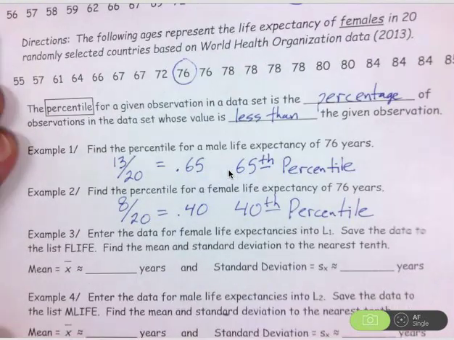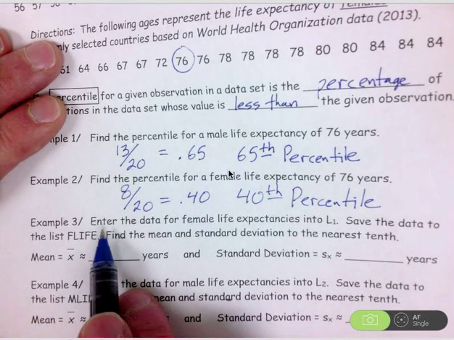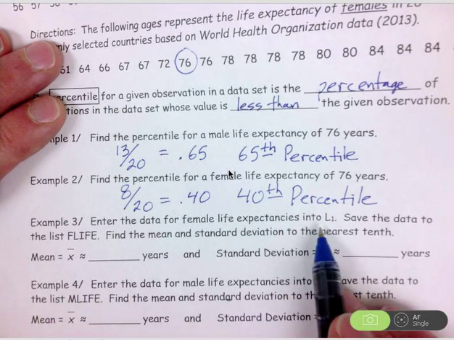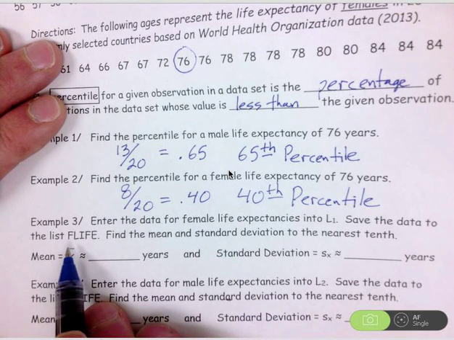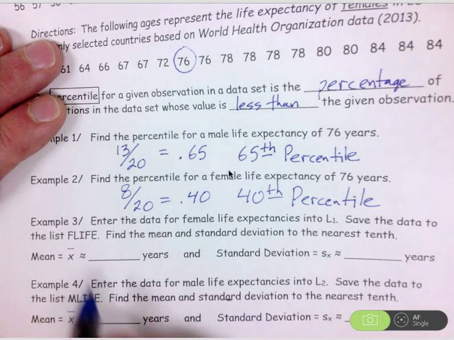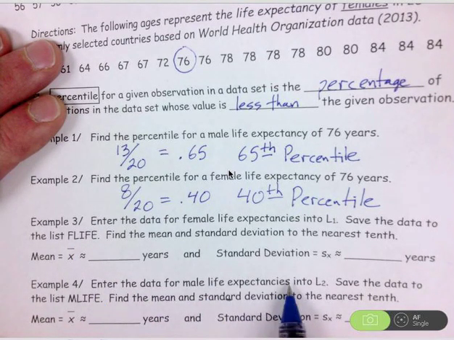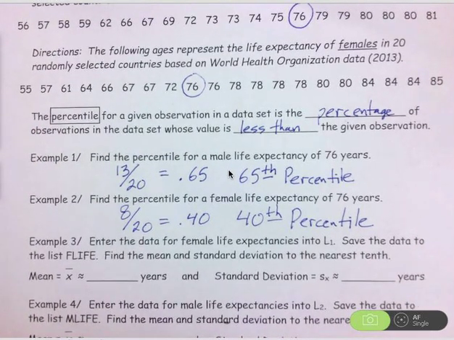So next thing to do here, before you do examples 3 and 4, you need to enter the data for female life expectancies, put those into list 1, and I want you to save the data to your calculator as F-life. F for female and life for life expectancies. You can't use more than 5 characters in order to name a data set, so we're stuck with this. Also, you want to enter the data for the male life expectancies. Put that into list 2, and I want you to save that data as M-life, M for male and life for life expectancies.